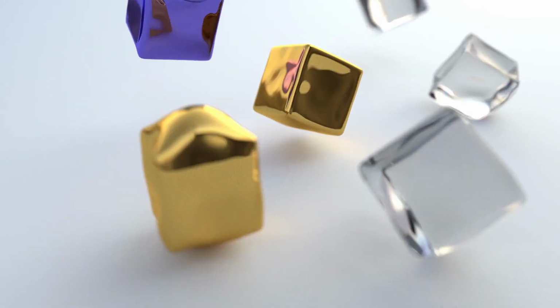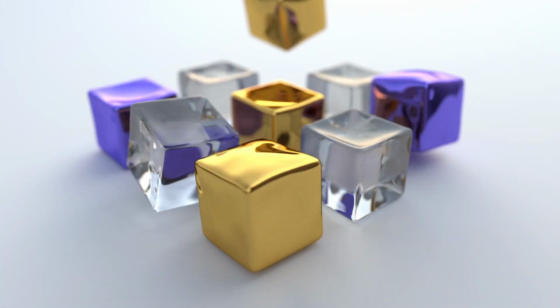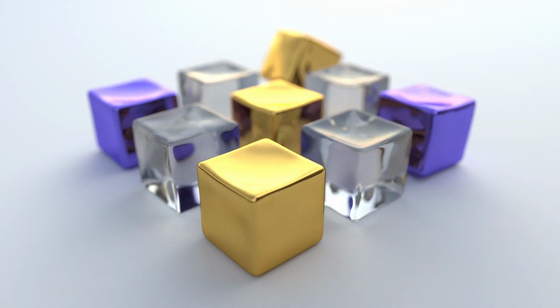Hello and welcome. My name is Ian McGlasham and today we're going to be taking a look at creating this effect using an amazing script created by a friend of mine, Simo Money.